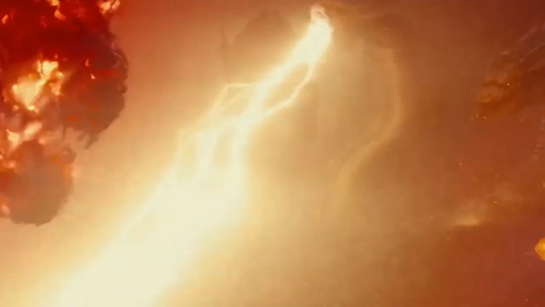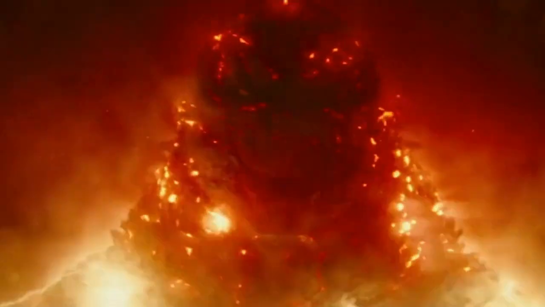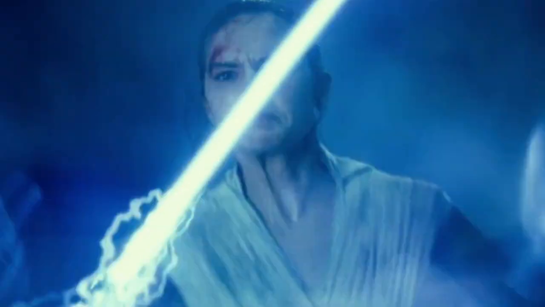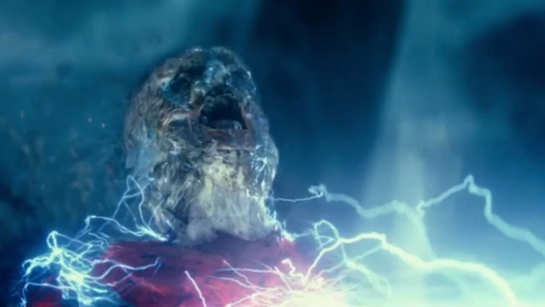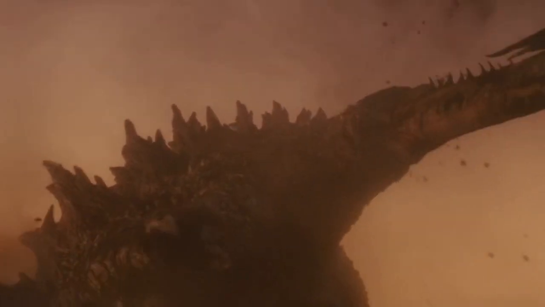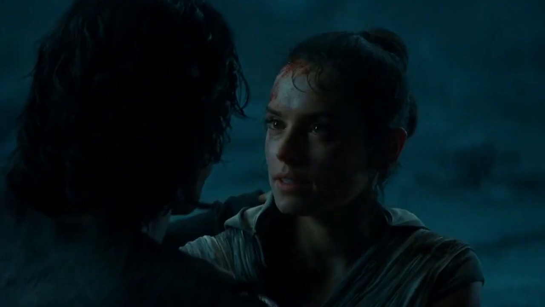Ghidorah shoots lightning at Godzilla, only for Godzilla to tank it and begin disintegrating Ghidorah. Palpatine shoots lightning at Rey, only for Rey to tank it and begin disintegrating Palpatine. Godzilla kills Ghidorah, exploding him and destroying the surrounding area. Rey kills Palpatine, exploding him and destroying the surrounding area. Godzilla appears dead, but it's a fake out and he's fine. Rey appears dead, but it's a fake out and she's fine.